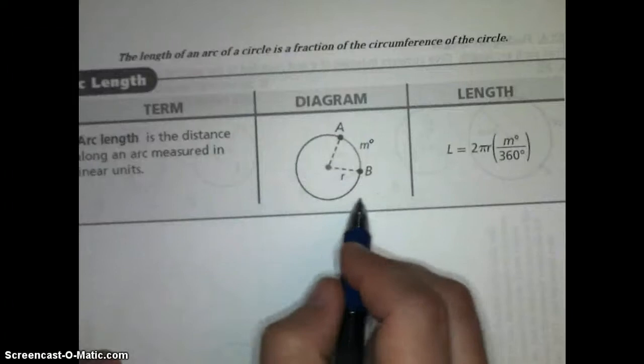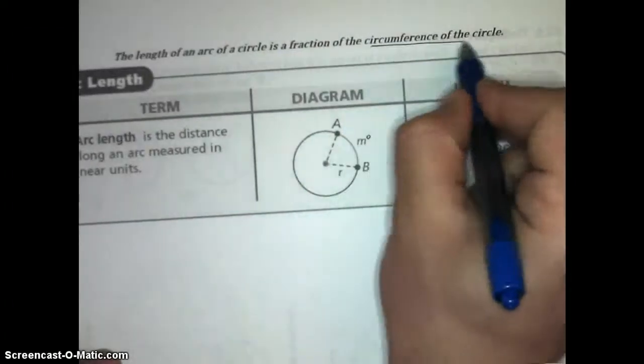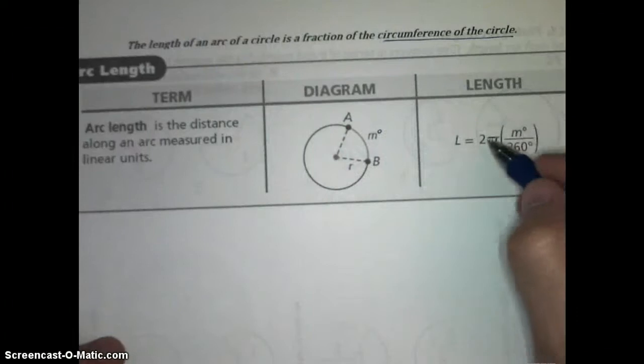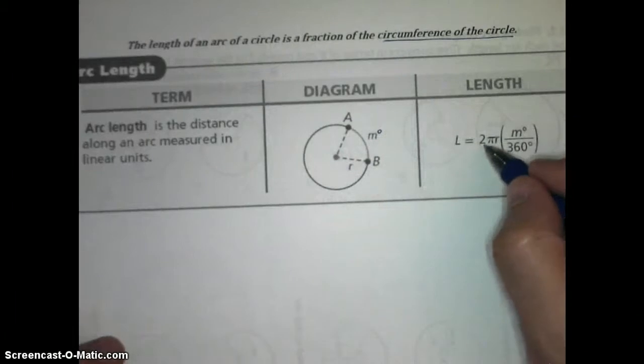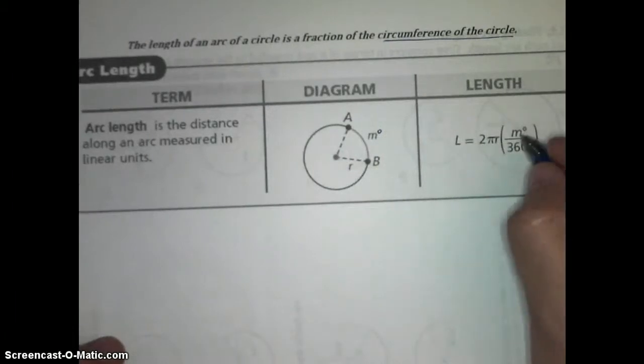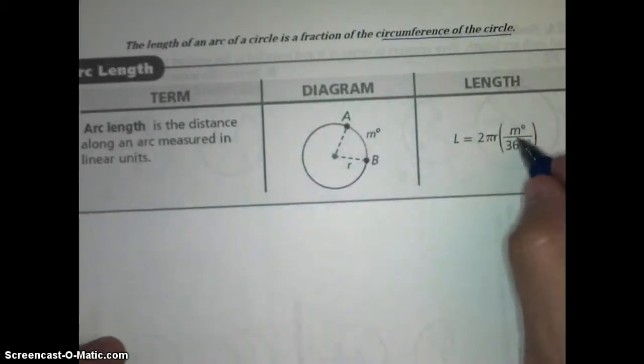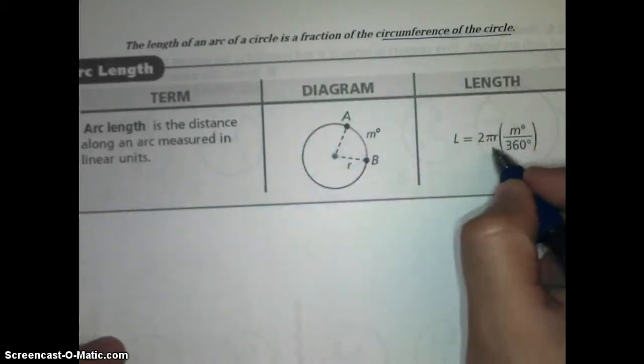Okay? Now, since the area of a sector was a fraction of the area of a circle, we can think of the arc length as a fraction of the circumference of the circle. So the arc length here is a fraction of our circumference. The circumference of a circle, remember, is 2 pi r. So we take our arc measure in degrees, divide it by 360 to get that fraction, then multiply by circumference, 2 pi r.